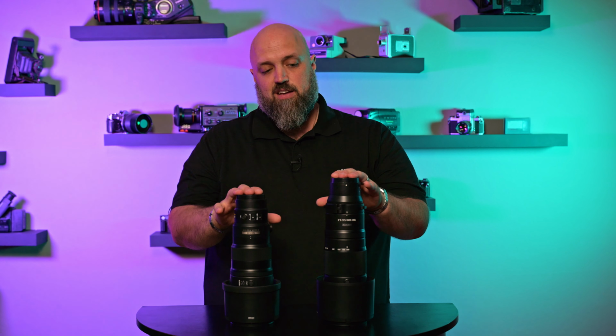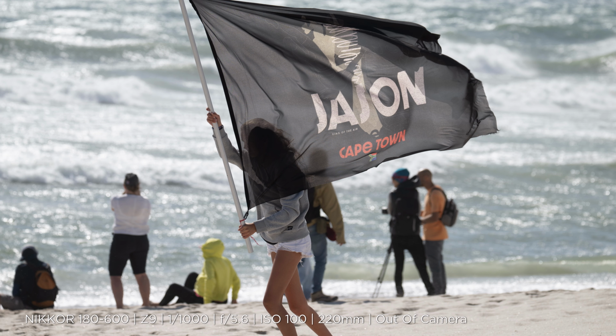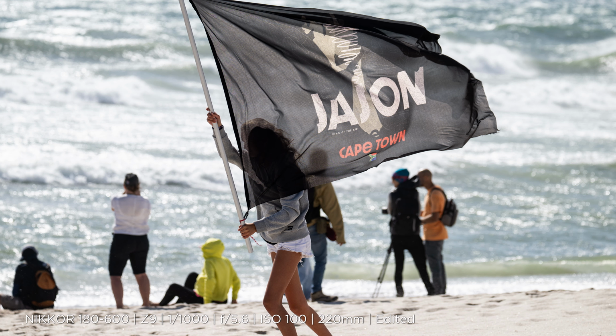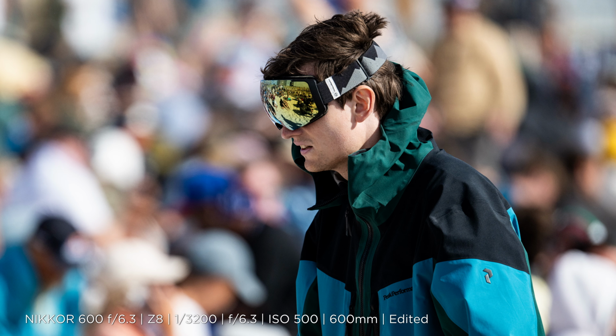Both use 9 blade diaphragms for their apertures, and that's somewhere where I actually kind of expected the 600 fixed to have more, maybe an 11 blade diaphragm, but Nikon decided to keep them the same, and we'll touch on that a little bit later on when we talk about how similar these two lenses actually are.